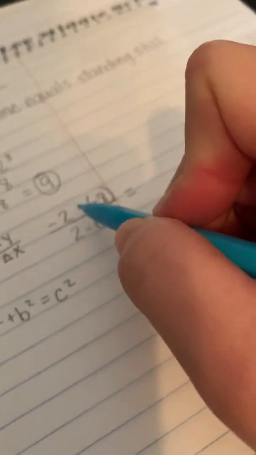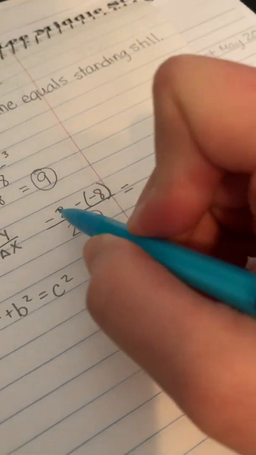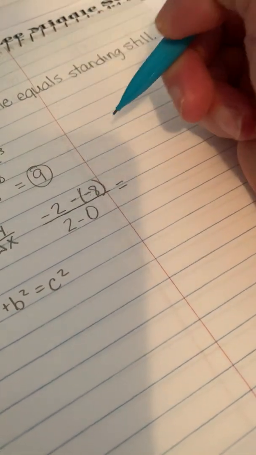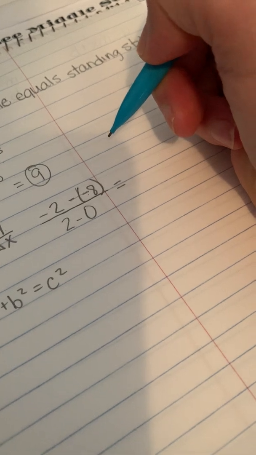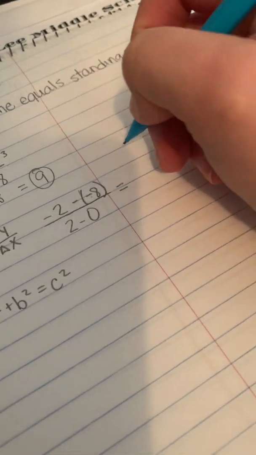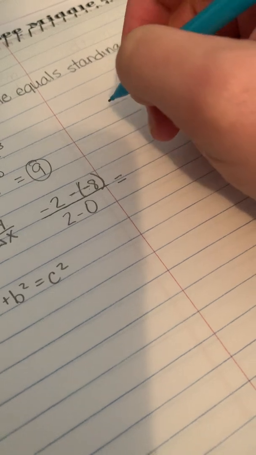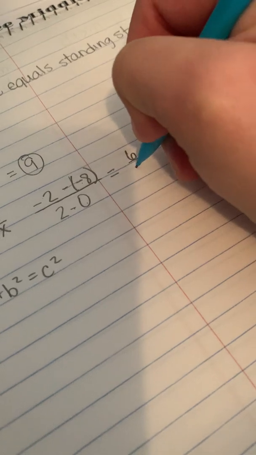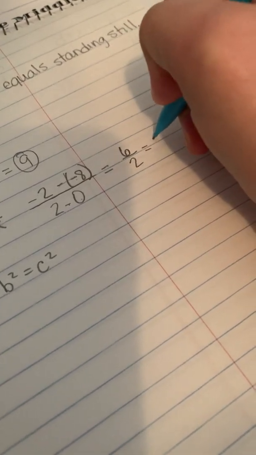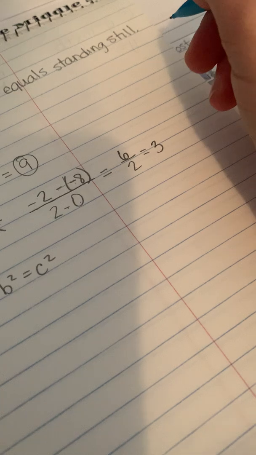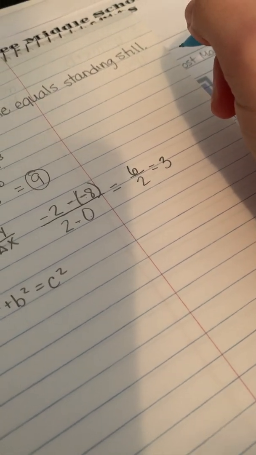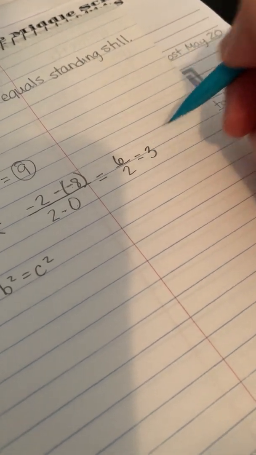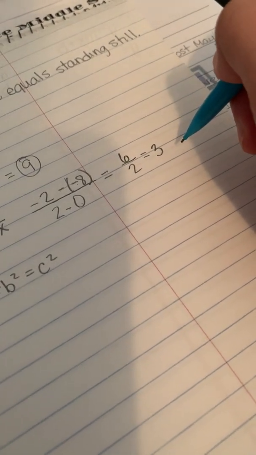So we have -2 minus -8 is the change in y, which would be the same as -2 plus 8, because anytime you have minus a negative, that's the same as addition. So -2 plus 8 is 6. And then we have 2 minus 0, which is 2. 6 over 2 can be simplified or reduced to 3. So the slope would be 3. If you picked any 2 points, you should have gotten the same answer that simplifies down to 3.